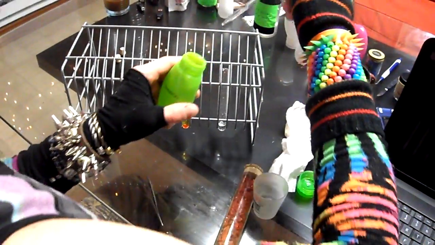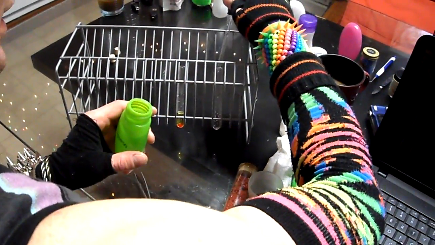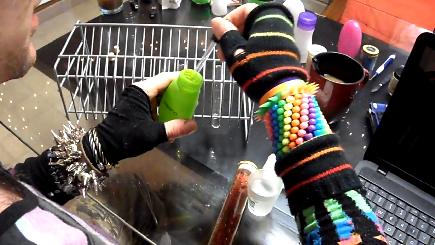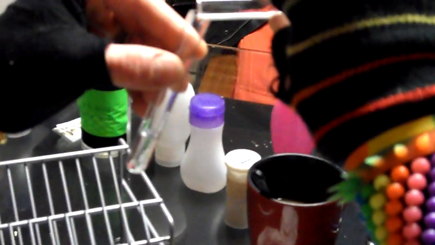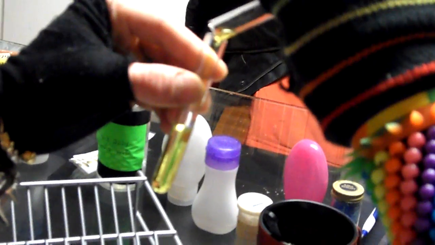So I'm taking that now, and I'm putting it in here to the other test tube, as you can see. I'm going to seal that off. And this is where we get to do the fun stuff. Now I'm going to take both of these test tubes and mix them. We're going to note if anything happens. Now it just looks like it's pretty much staying the same.